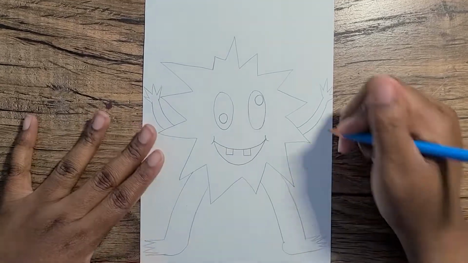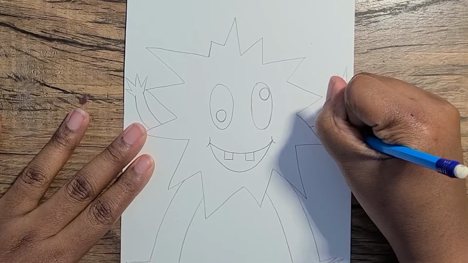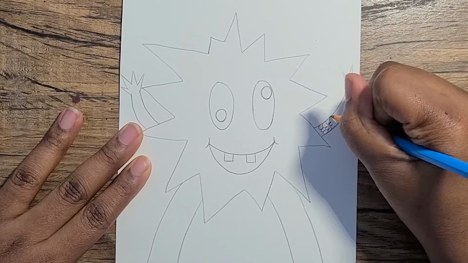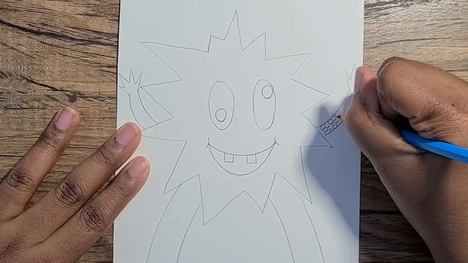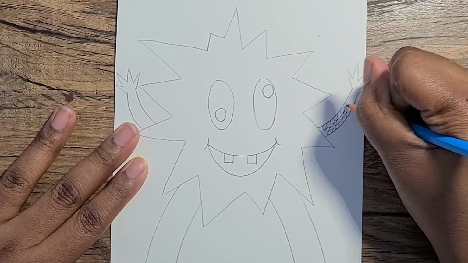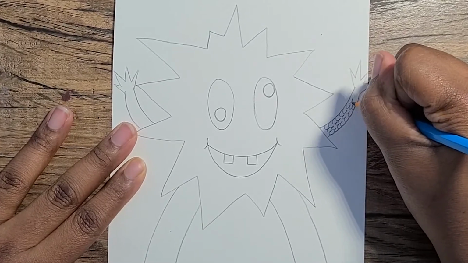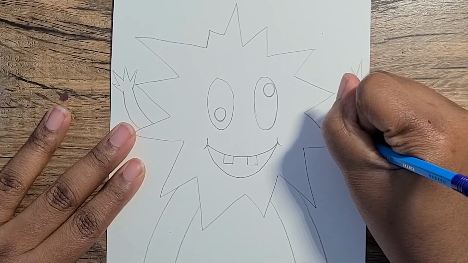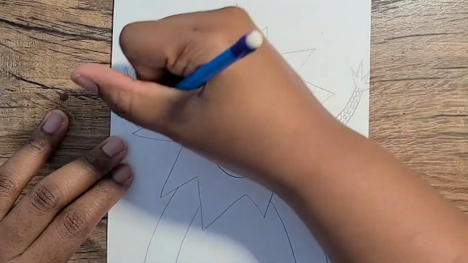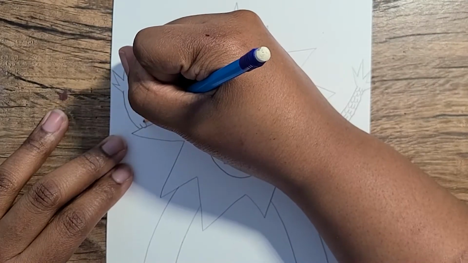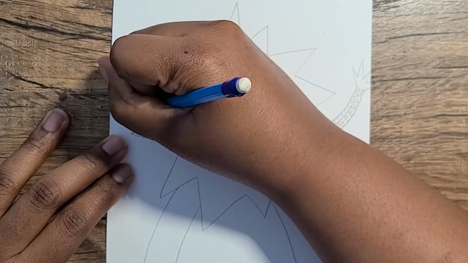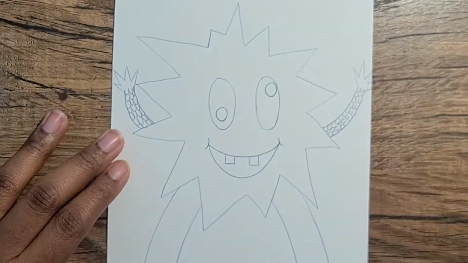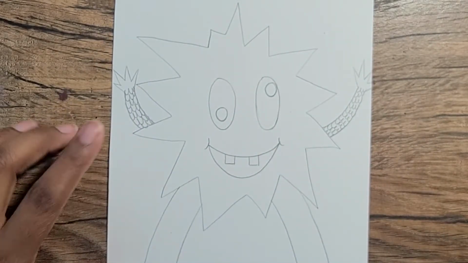So maybe for the arms, I'll do bumpy. So I'll do bumpy for the arms. Lots of bumpy lines, all the way up to his hands. And I think I'll do the same thing on this side. All right, kind of looks like scales too. But those are my bumpy.